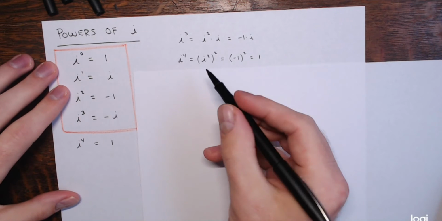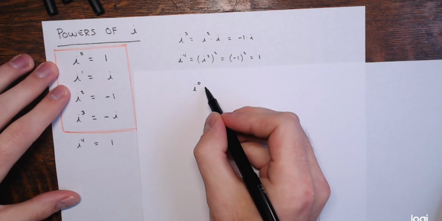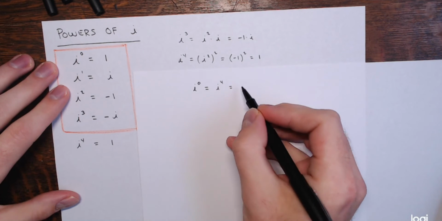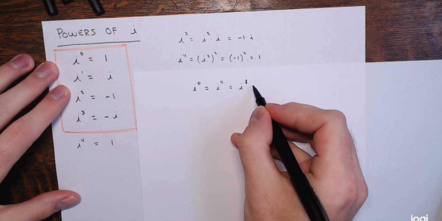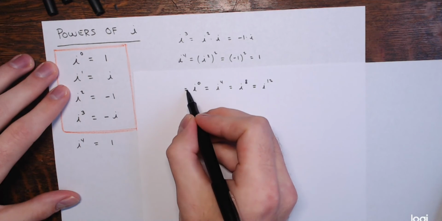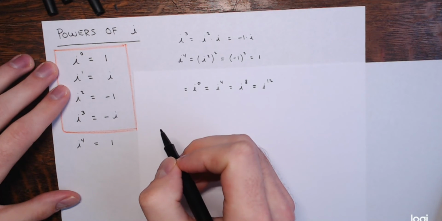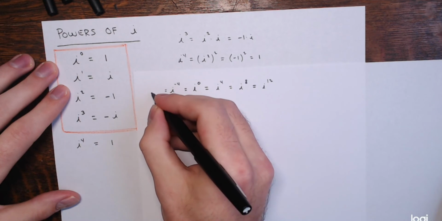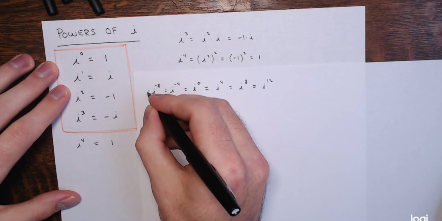So, like I said, i to the 0 will be the same thing as i to the fourth. And that'll be the same as i to the 8th, and that'll be the same as i to the 12th. Just keep adding 4. I could also subtract 4. We could get negative powers in here. i to the negative 4, i to the negative 8, and so on.